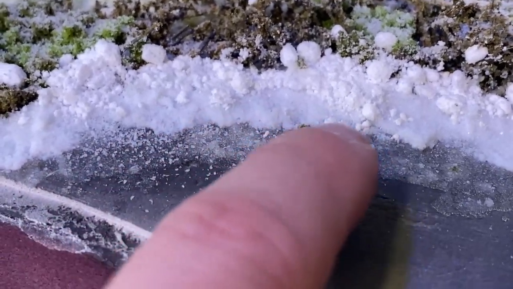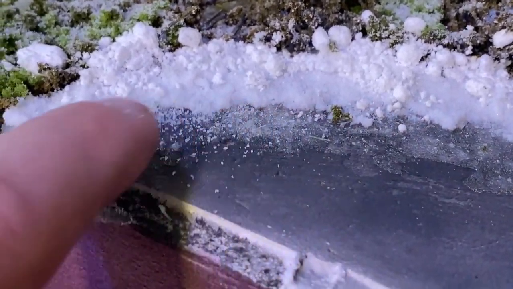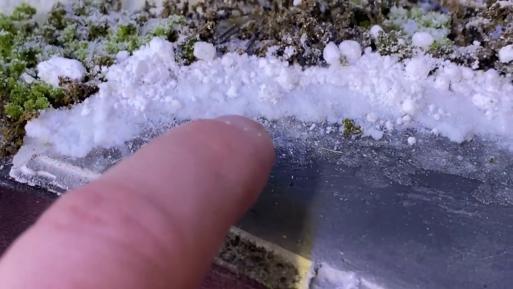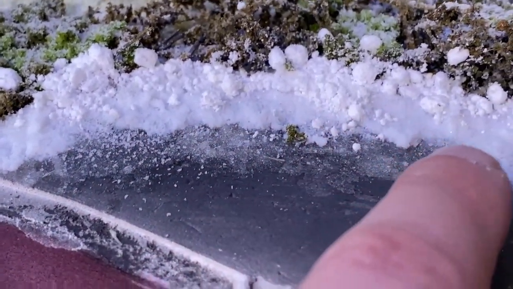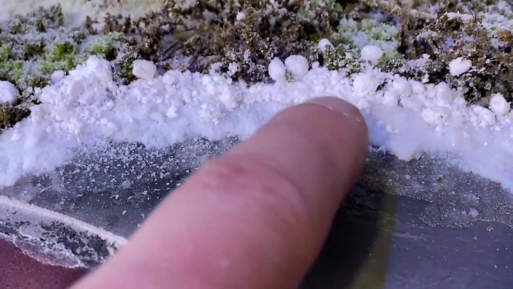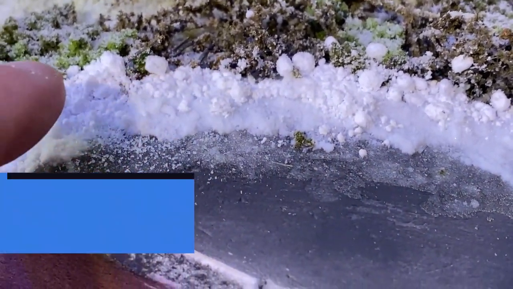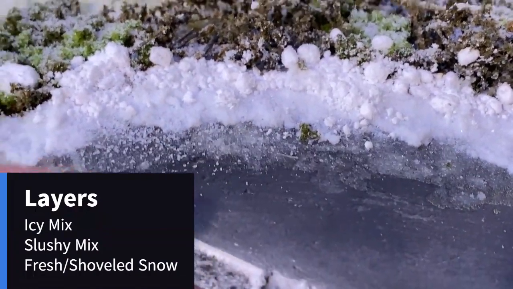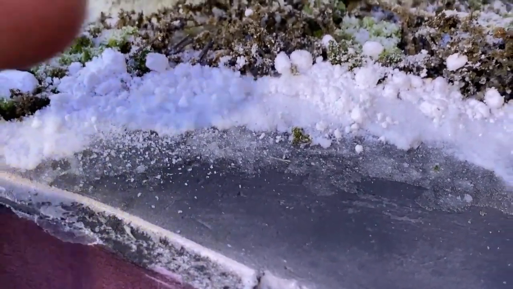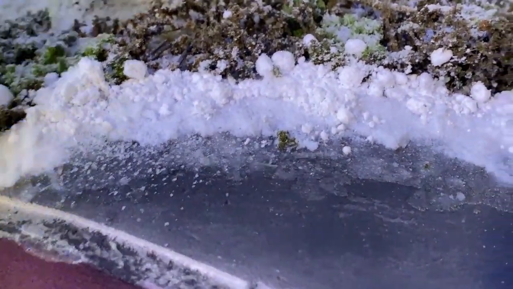The second step here is a paste that I'm going to show you how we make, and that just represents snow that's melted and then refrozen. And then in the back here we have some of the shoveled snow, and that's just the clumpy snow that's still pushed off the road. So we actually have 3 different layers here, and then we're going to top it all off when we're done with another layer of the fine flake snow.